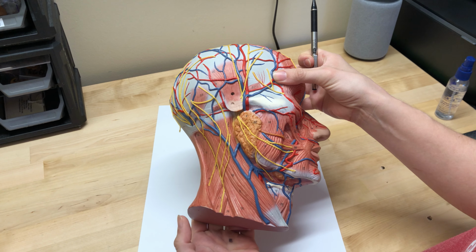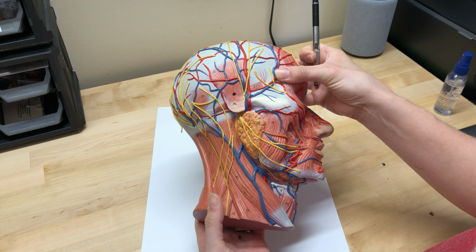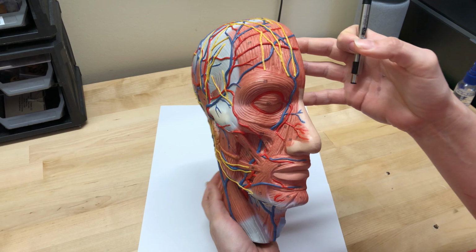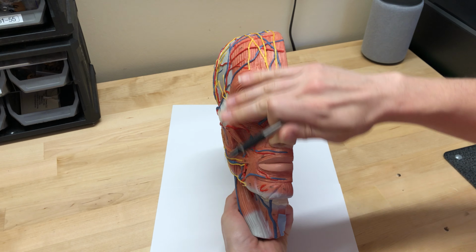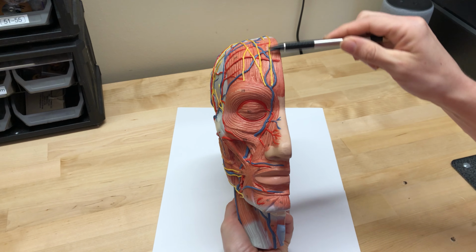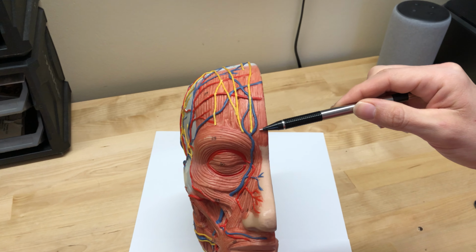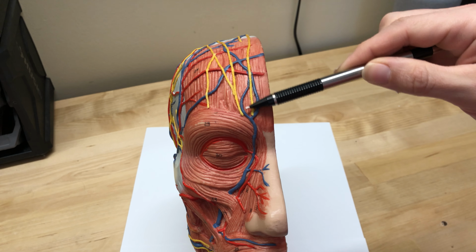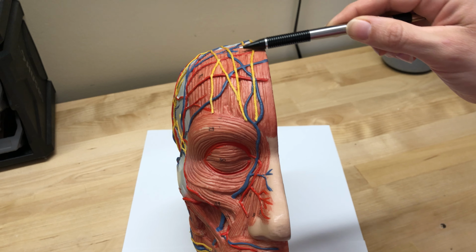Right, so I'm going to go over all of the skeletal muscles that we can see in this model. First off, looking at the anterior view of the face, this would be where the frontal bone would be. So this is the frontalis muscle. So here's our frontalis muscle.